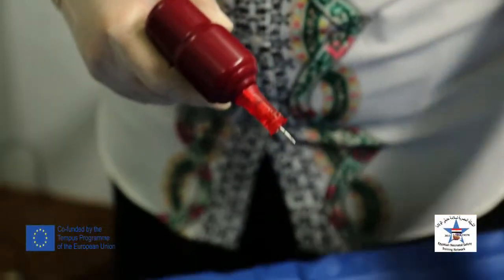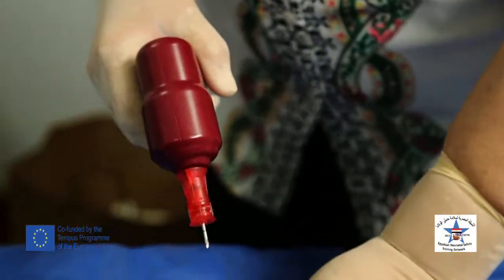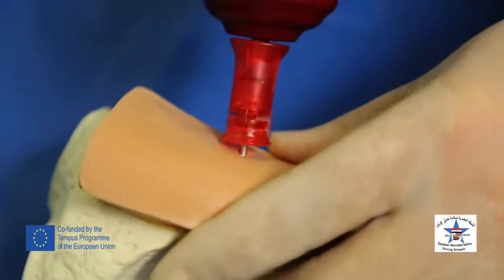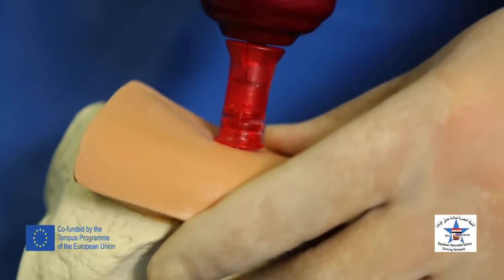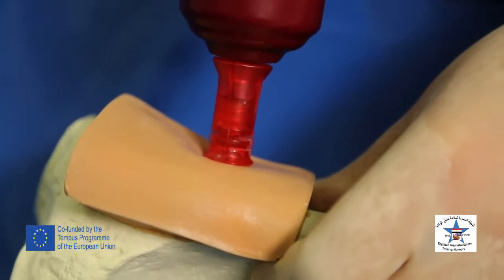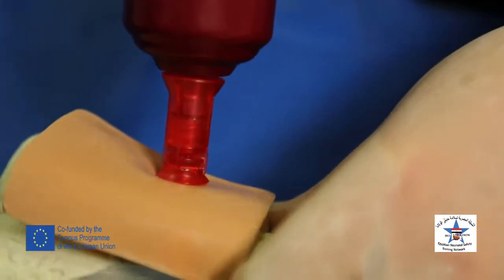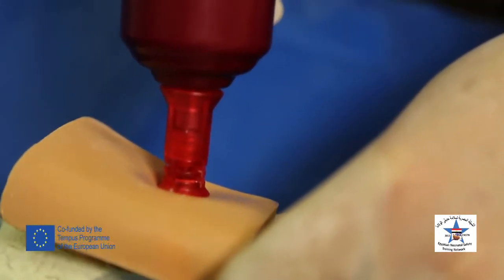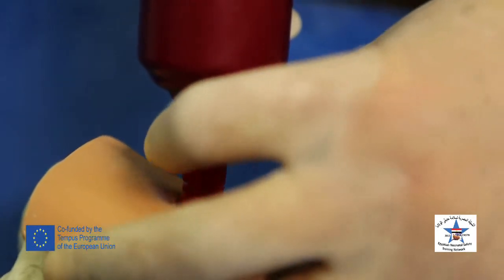Removing the cap of the needle, we will approach the site of insertion in a perpendicular direction to the bone, piercing the skin and the subcutaneous tissue until resistance is felt due to the bony periosteum, and then press the button on the drill and the needle is inserted.